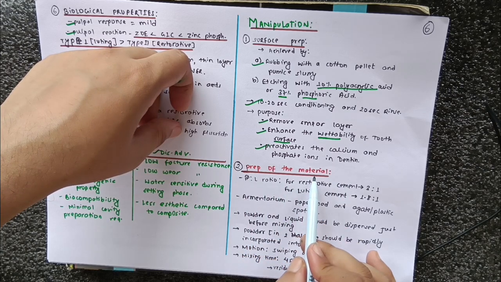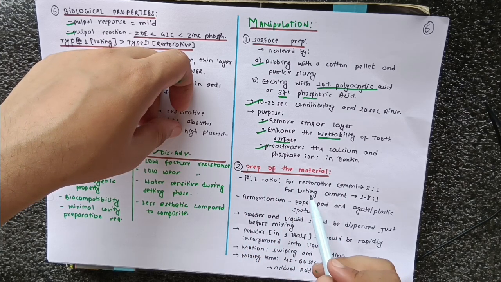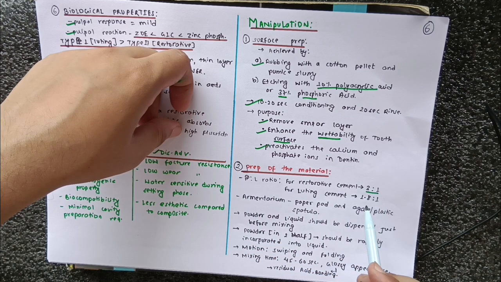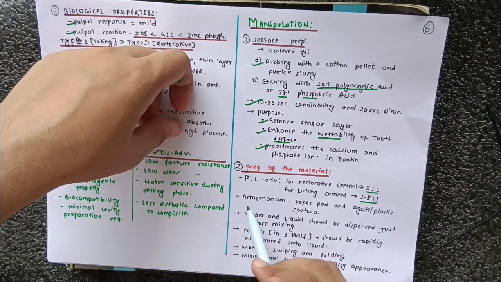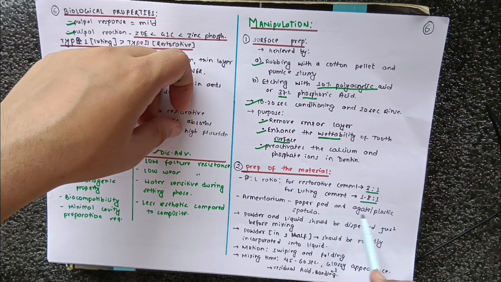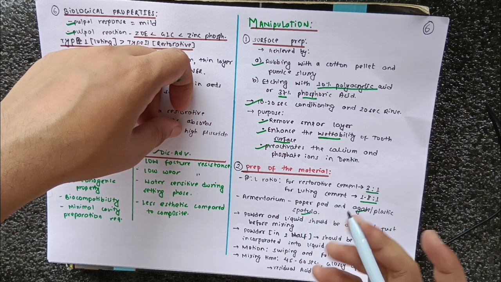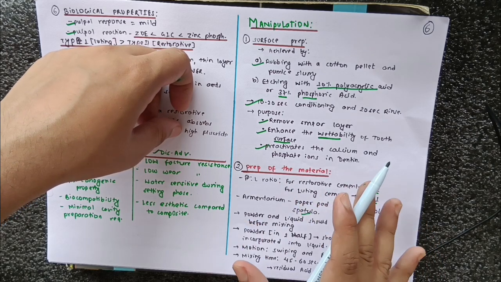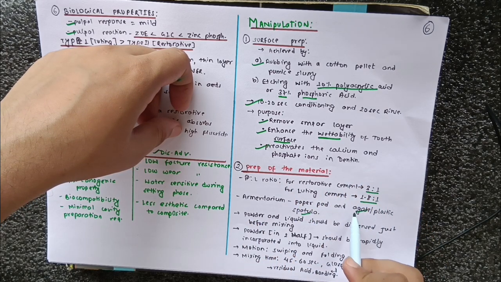Now in the preparation of the material, how we prepare the material for manipulation is that the powder to liquid ratio for the restorative is 3:1, and for the luting it is 1.8:1. Similarly, the armamentarium required for the GIC is a paper pad and the agate spatula or the plastic spatula. So you can remember these two. Many of us know we use the plastic spatula, but what is another name of the plastic spatula? That is agate spatula, we are unaware of that. So just remember this, agate spatula means the plastic spatula itself.